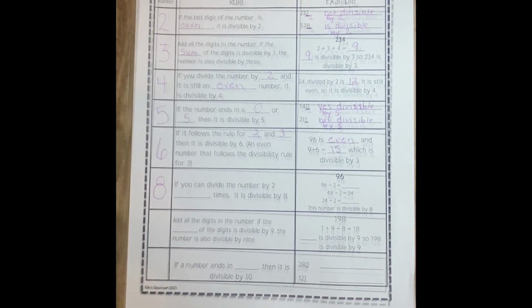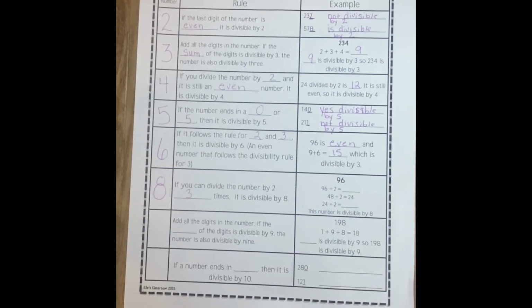If I can divide the number. In this case, we're going to look to see if the number starts as an even number. It has to start as an even number. And if we say yes, then we go ahead and we divide the whole thing by 2. And if it remains an even number, then we try to divide it by 2 again. And then if it's still an even number, we can divide it by 2 again. And that tells us we were able to divide it by 2 3 times. And that means the whole thing is divisible by 8.